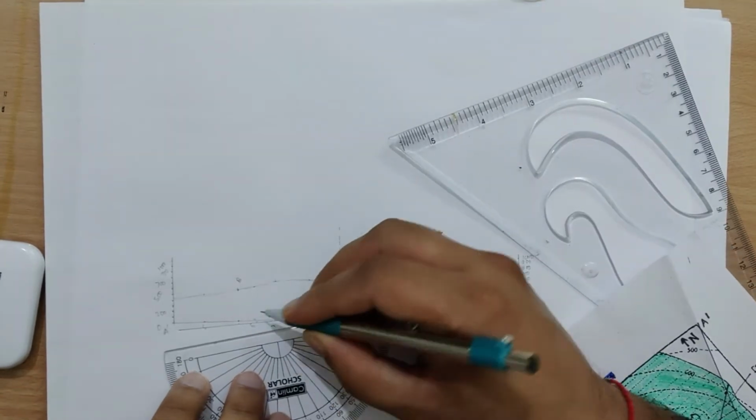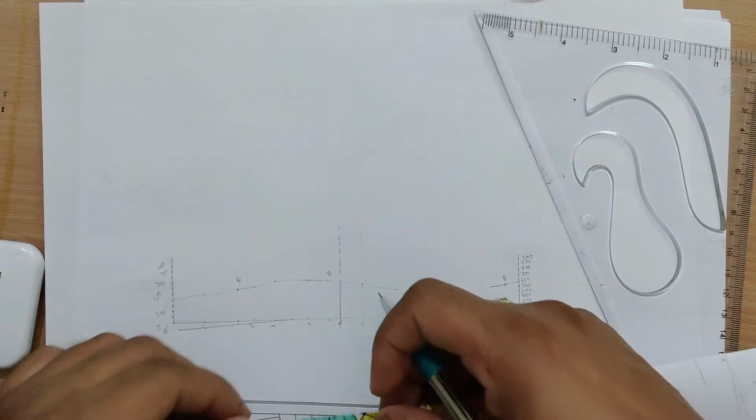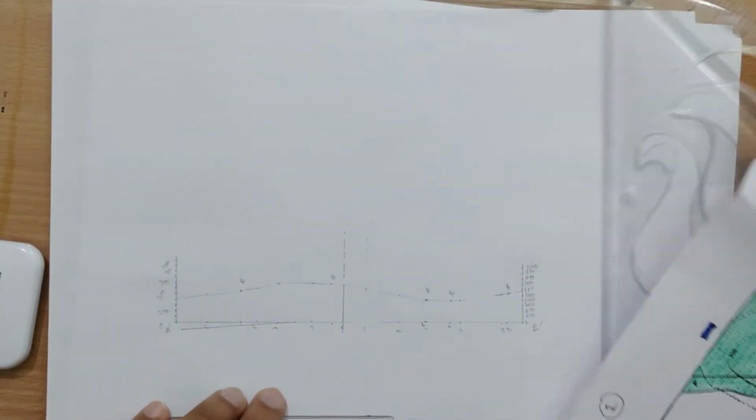So this is the amount, and now let's join these 2 points we are getting, which are of the same bed. So if our amount is correct, they are going to join.